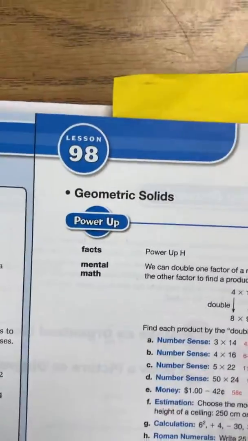Okay, hopefully you have just gotten done with your Power Up 98. You're doing your transition chants, checking the mental math, checking your problem solving, making sure you fully understand that. We're moving into lesson 98. Pretty fun, easy concept, geometric solids. Okay, so here we go.